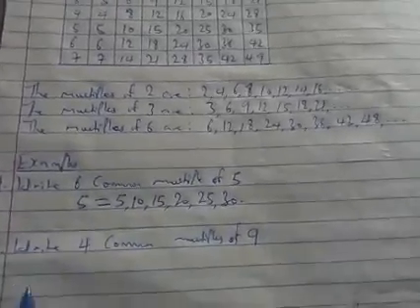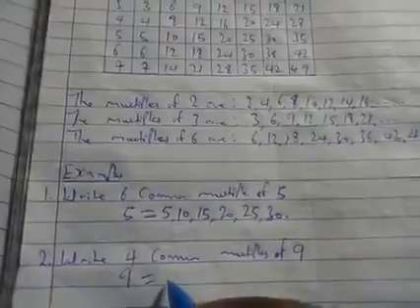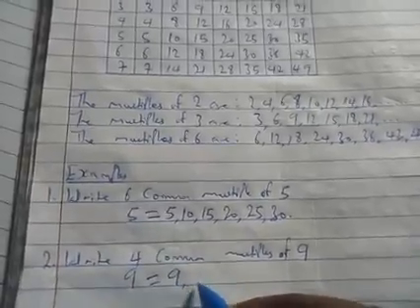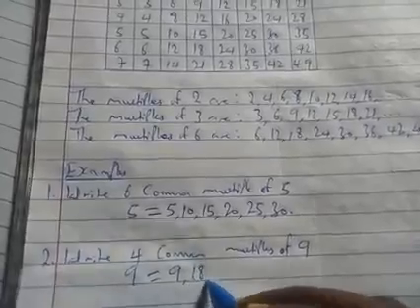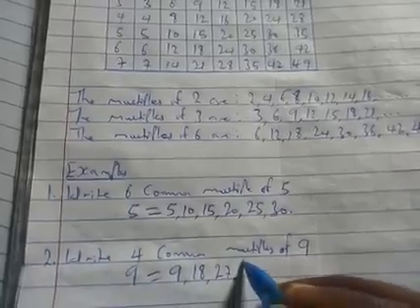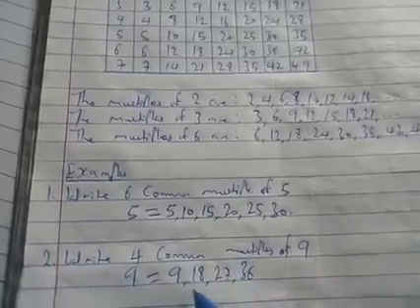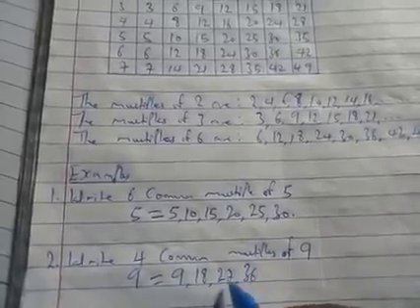How about write 4 common multiples of 9? The multiples will start with 9. This is 9 times 1. 9 times 2 is 18. 9 times 3, 27. 9 times 4, 36. So we have 1, 2, 3, 4. So these are 4 common multiples of 9.